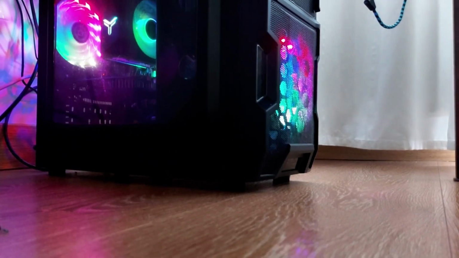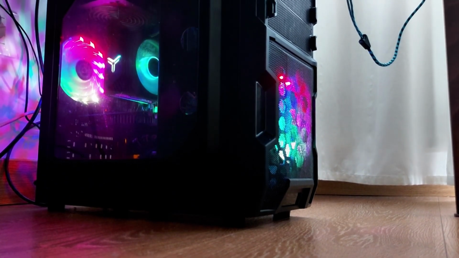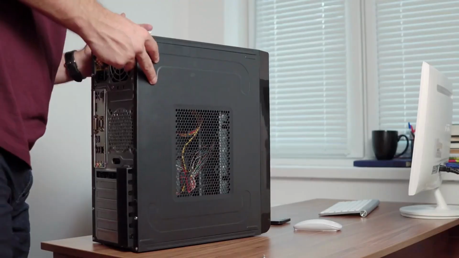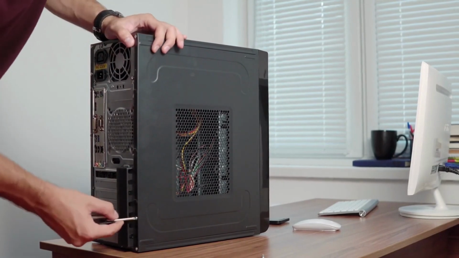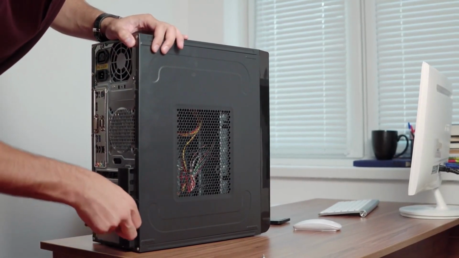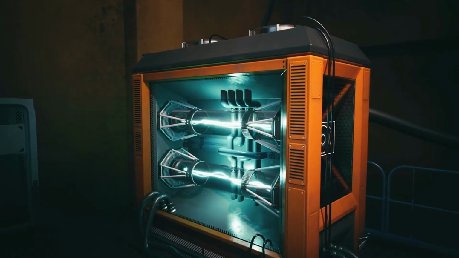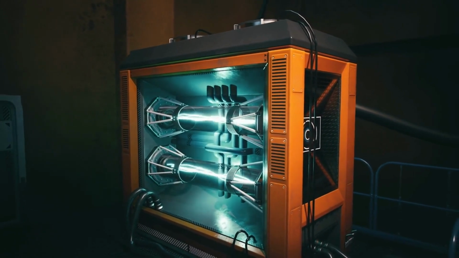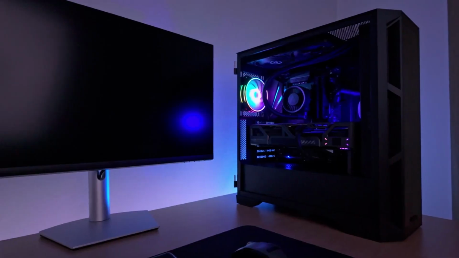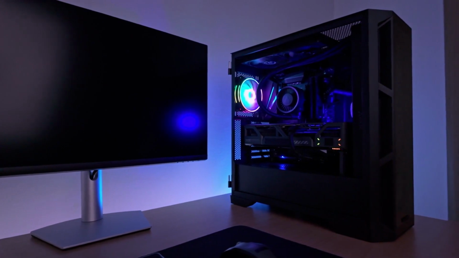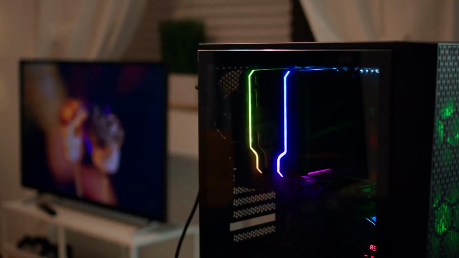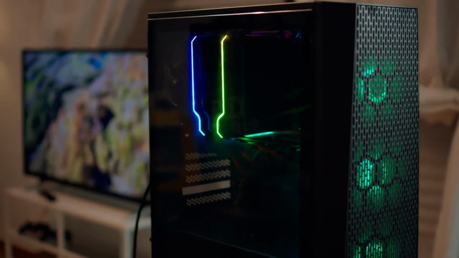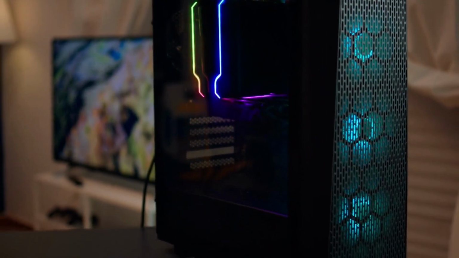Case. The case is the outer shell that holds and protects all the computer components. It provides mounting points for the motherboard, storage drives, and cooling systems. Most cases are designed with airflow paths to help keep temperatures under control. It works like a house that keeps everything organized and protected inside. A well-designed case makes building, upgrading, and cleaning a computer much easier.